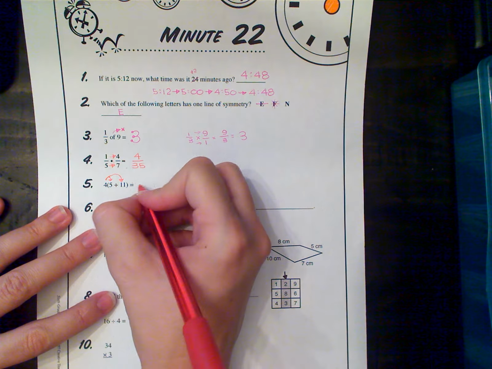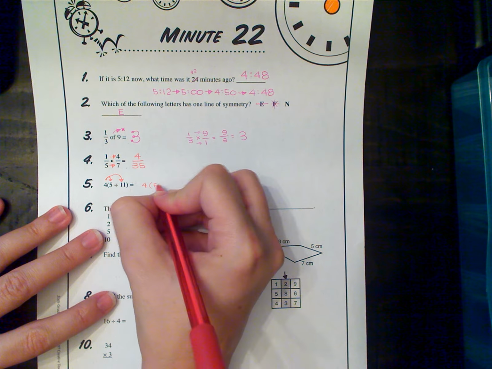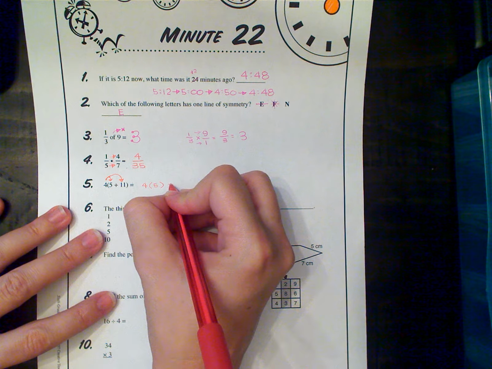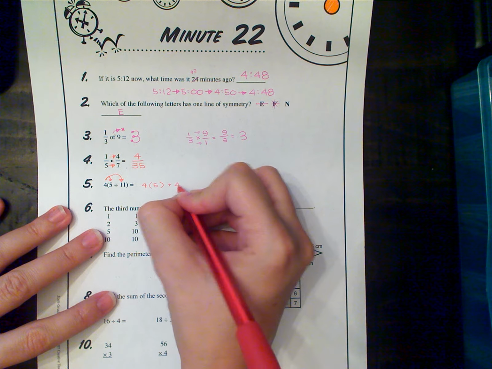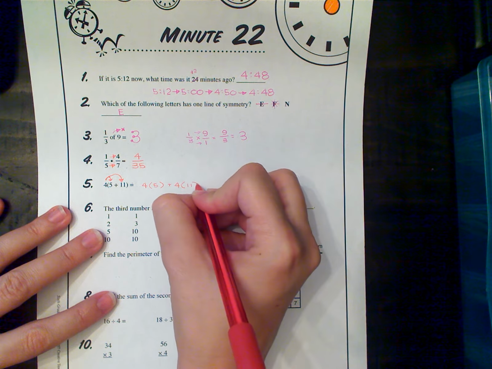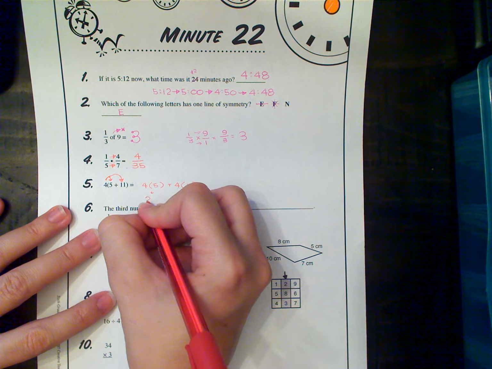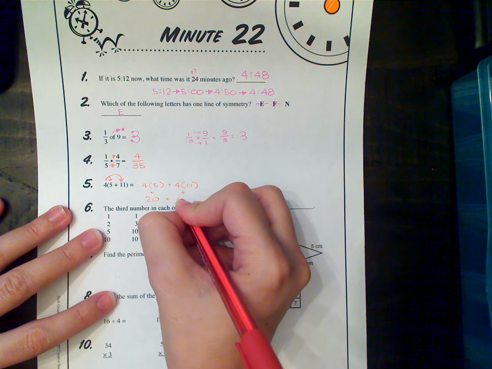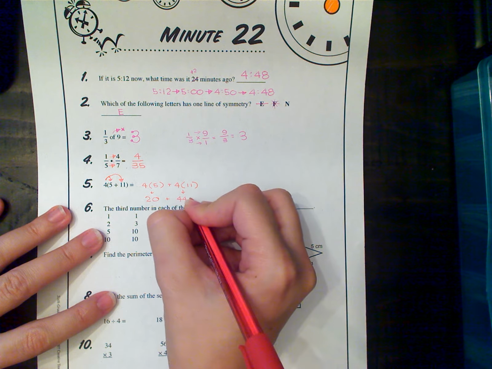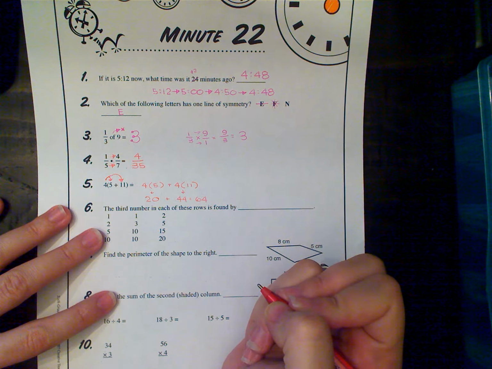The first thing I'm going to multiply here is 4 times 5. And then I'm going to add that to my second distribution, which is 4 times 11. 4 times 5 is 20, and 4 times 11 is 44. And the answer that I get here is 64.